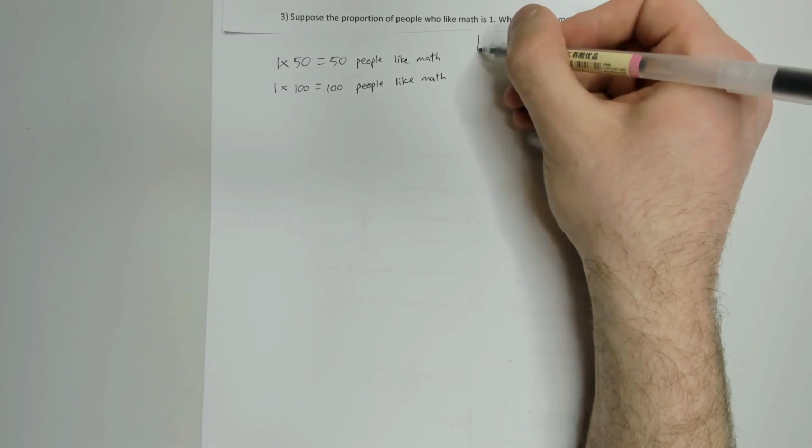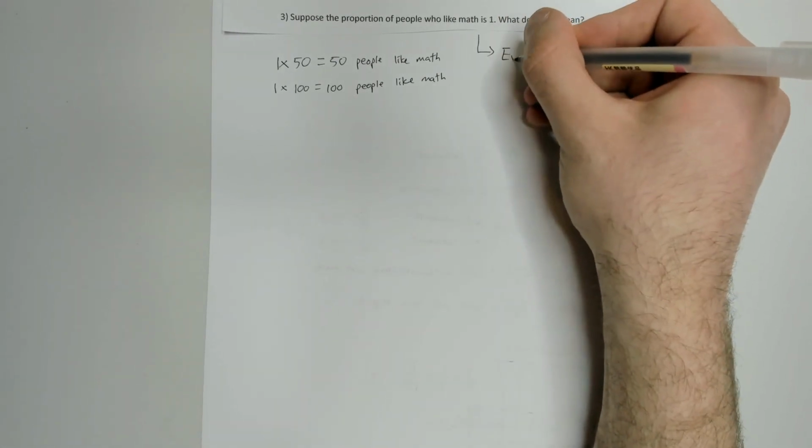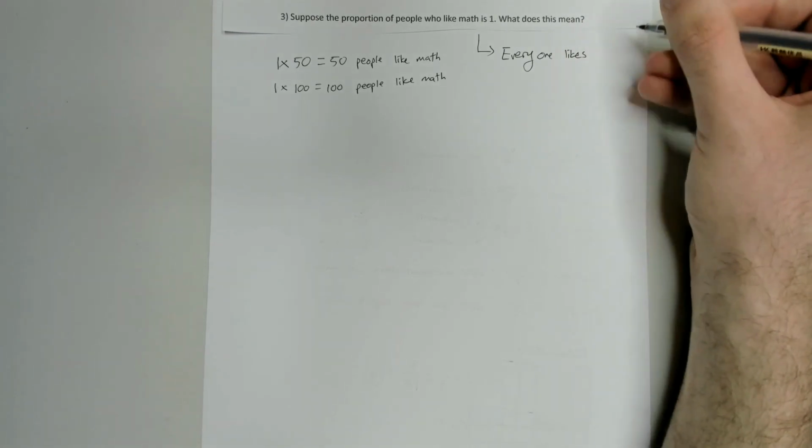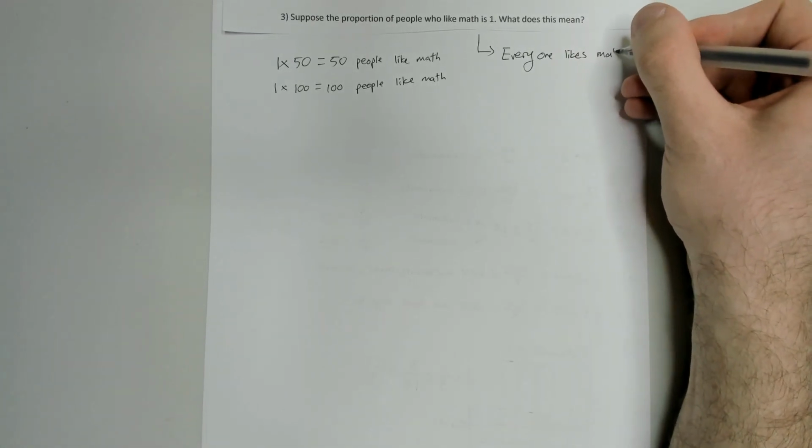1 is the entire whole. So if you're applying that proportion, then basically you get back the exact group size. The entire group satisfies this property. So this is essentially saying everyone likes math, which, what a utopia we'd be living in if that were true. But yeah, everyone likes math is what this proportion is saying.